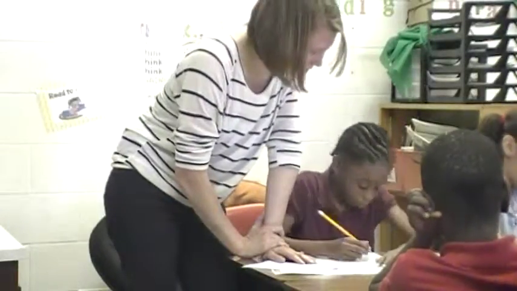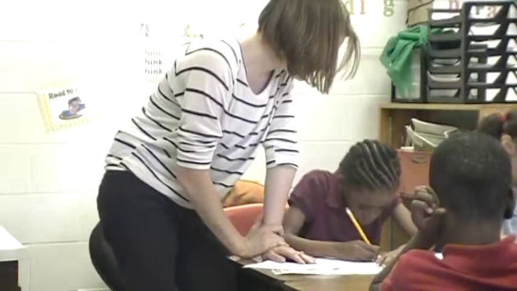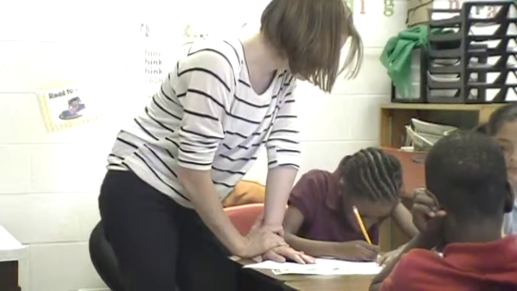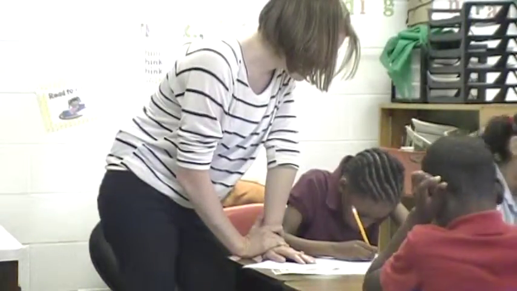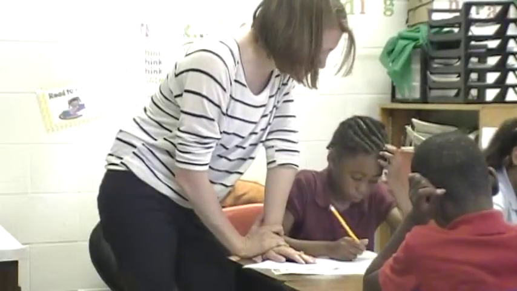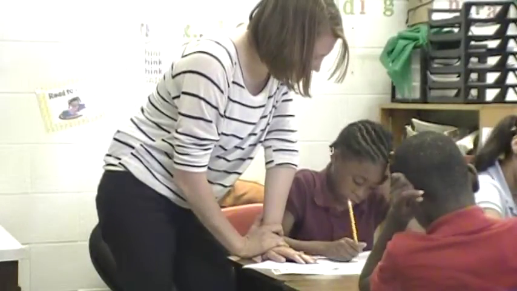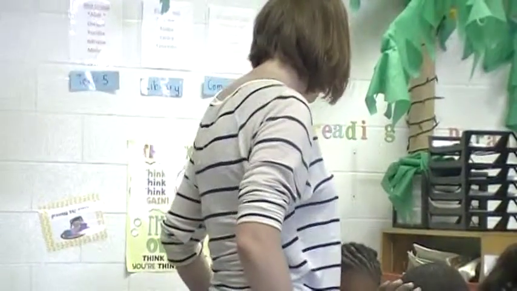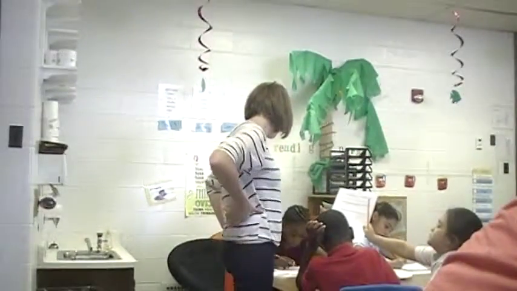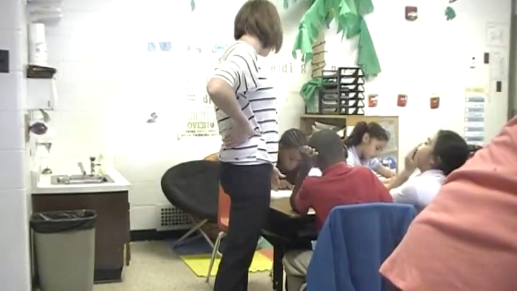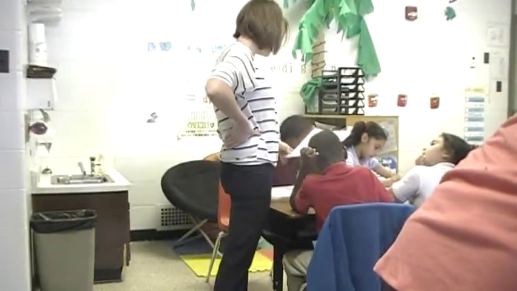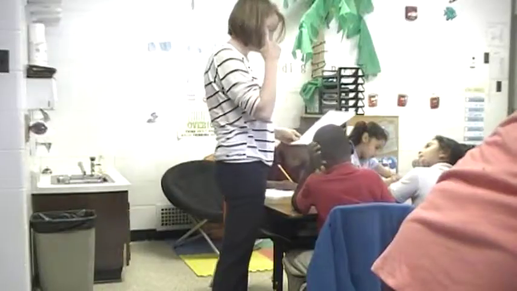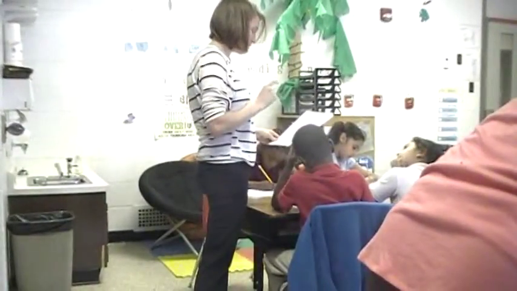Okay. 1 column of 4. 1, 2, 3, 4. All right, now how many of those are you going to make? 3. Good job. Perfect. But it says 5. Where do you see 5? Okay. 3 columns of 4.